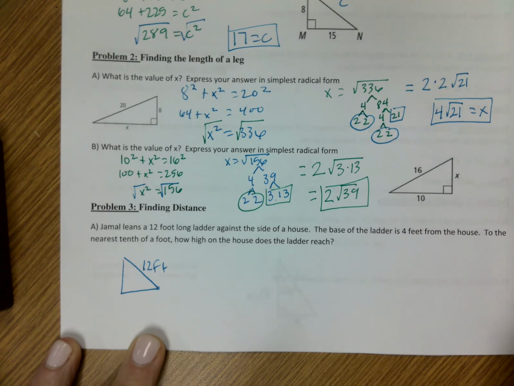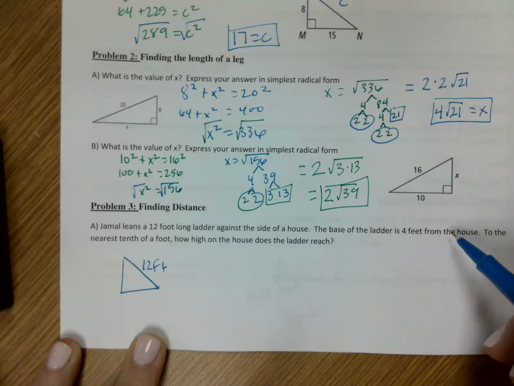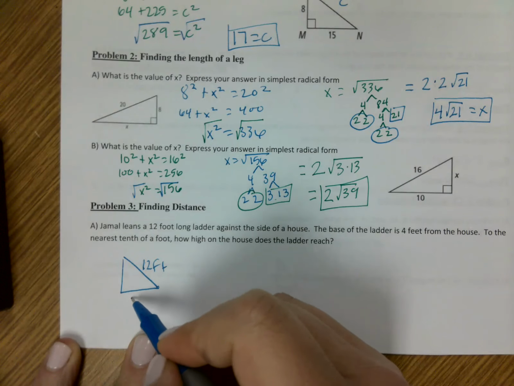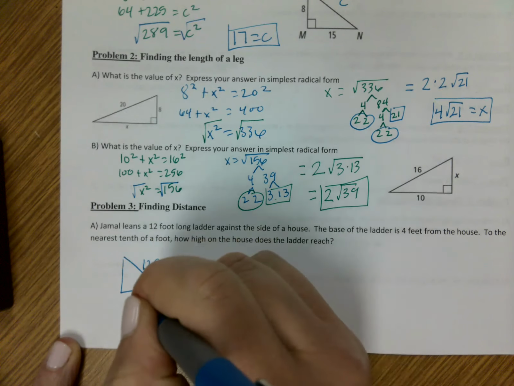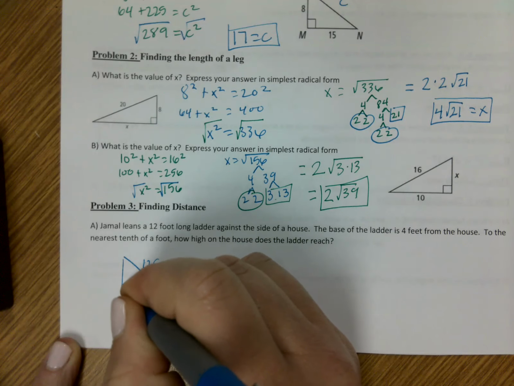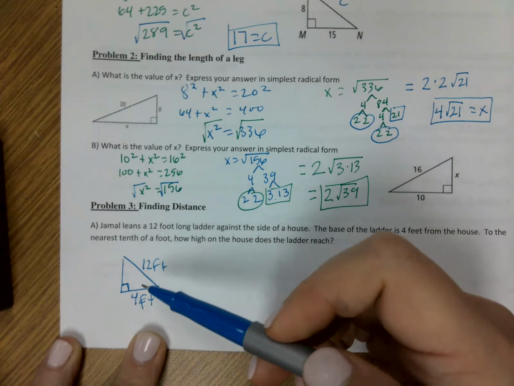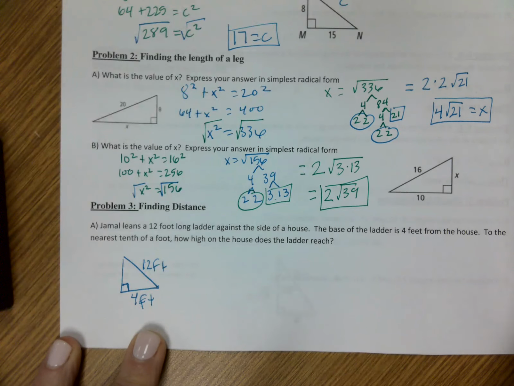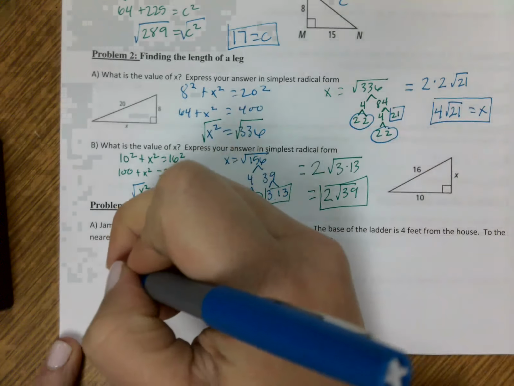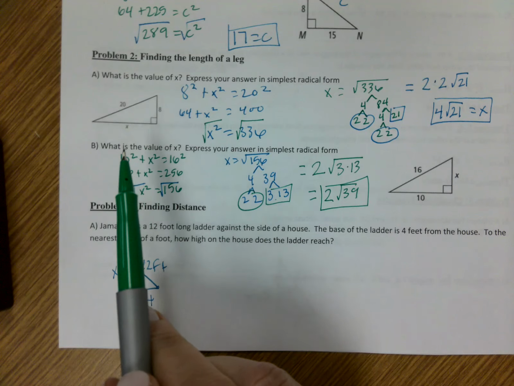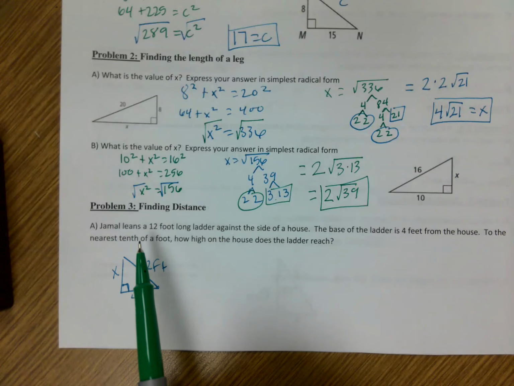Leaning against the house says the base of the ladder is 4 feet from the house. So here's the house, here's the base of the ladder, so this is 4 feet. Now, whenever you draw something like this, when you're talking about a height of something, it creates a 90-degree angle. It's asking how high is that ladder above the ground. Now this problem is like this problem, except it's asking for the nearest tenth of a foot.